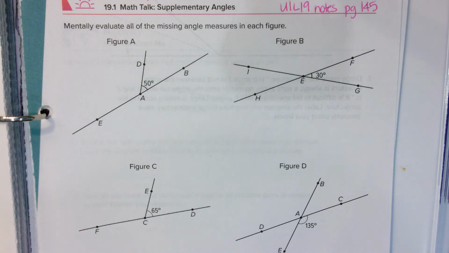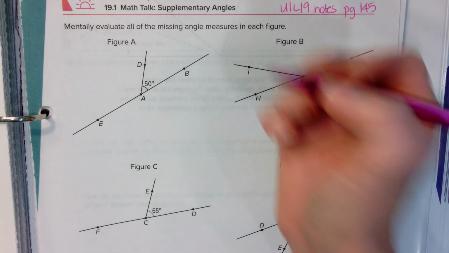Hi Geometry, this is Unit 1, Lesson 19 notes, which are on page 145 of our workbooks. So we're going to be talking about types of angles today.